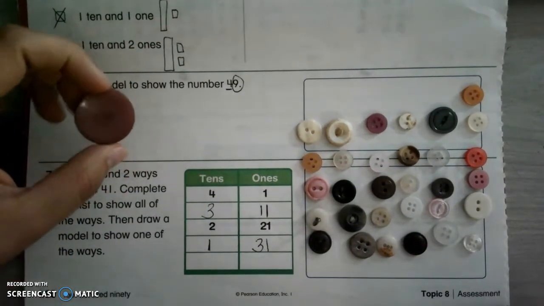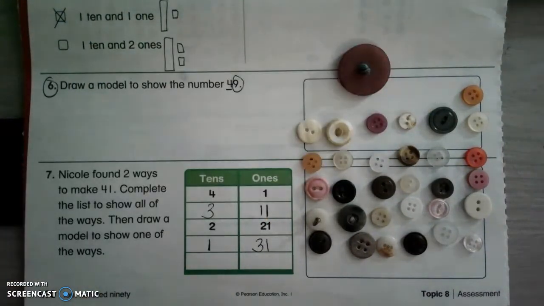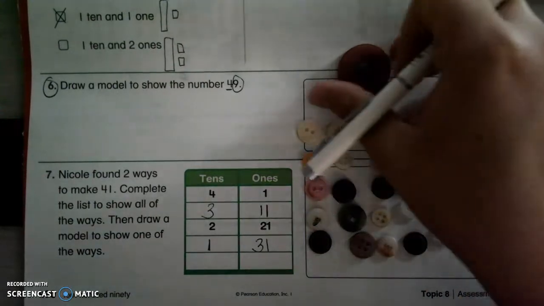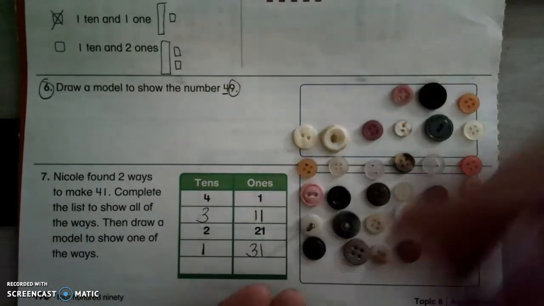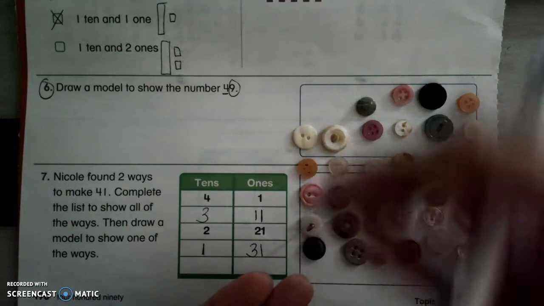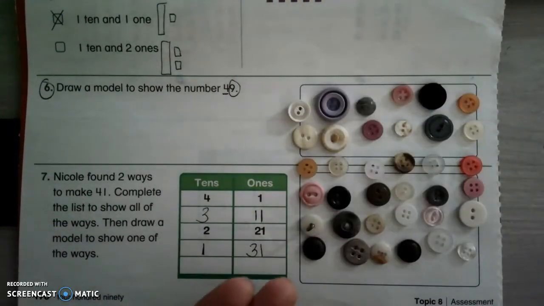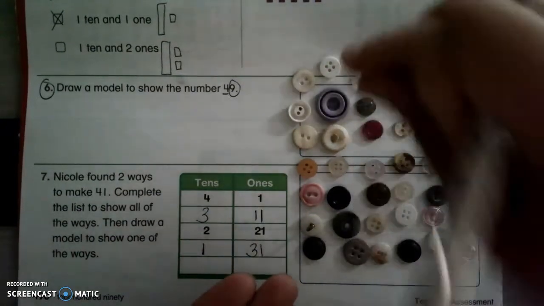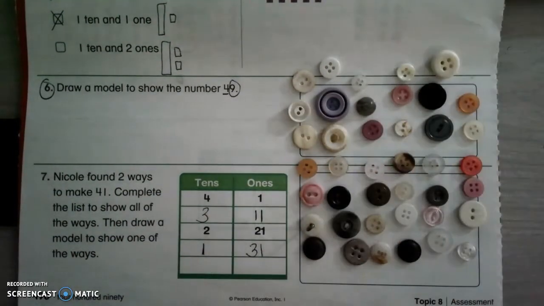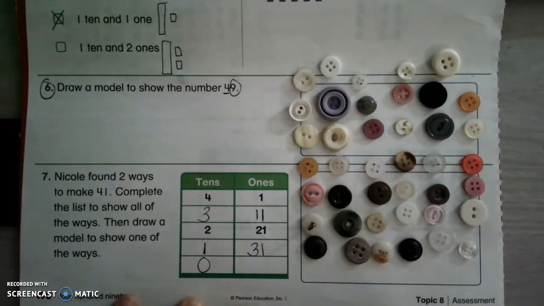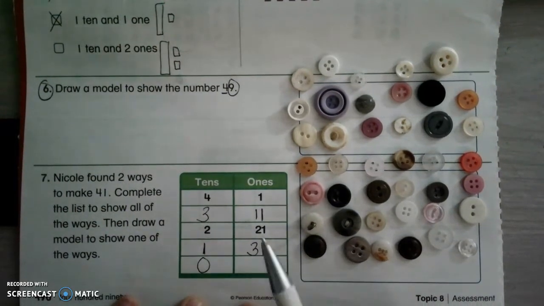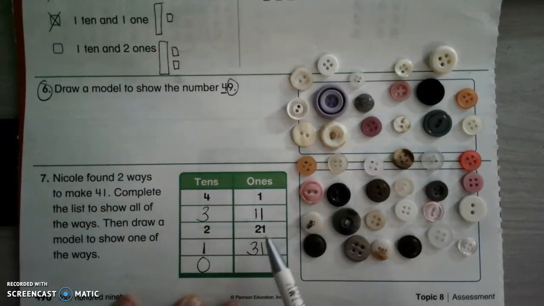I'm going to take the last 10 button. I'm going to put it over here, but I can't leave it like that. So I'm going to take it off the board and I'm going to add another 10 buttons. 1, 2, 3, 4, 5, 6, 7, 8, 9, 10. How many big red buttons did I have? 0. How many small buttons do I have? A ton. So again, I'm going to count by tens, okay? 1, 11, 21, 31, 41.